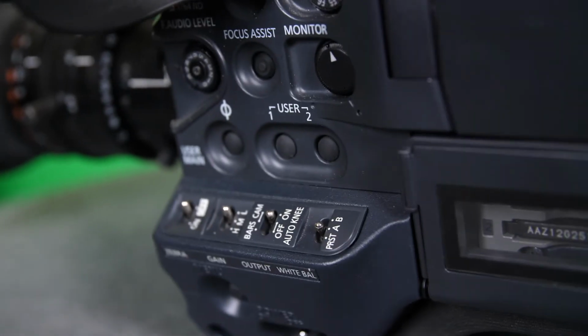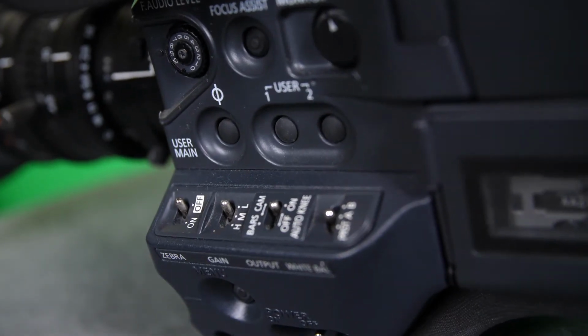In addition to the audio controls, there are a lot of other buttons for things that you would typically have to go through the menus on a DSLR to find, such as white balance, zebra lines so that you know that you're not overexposing things, and there are actually multiple recording buttons.